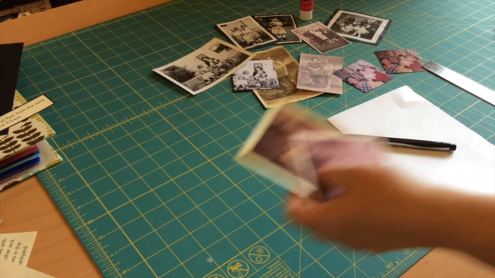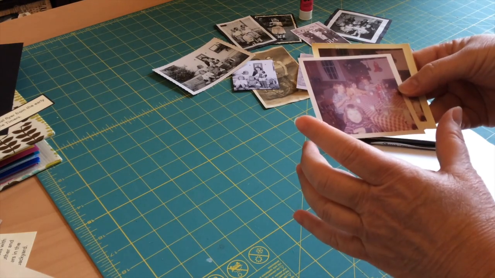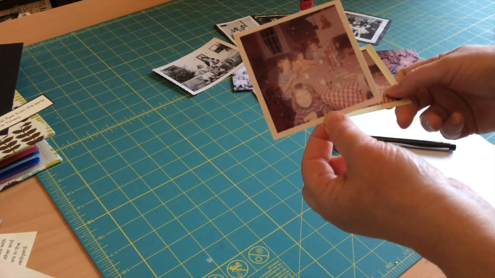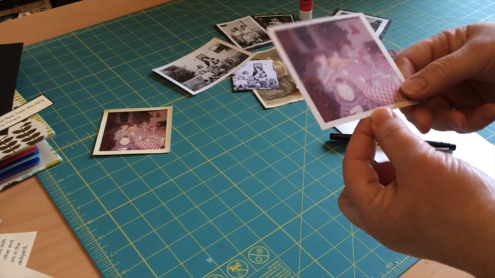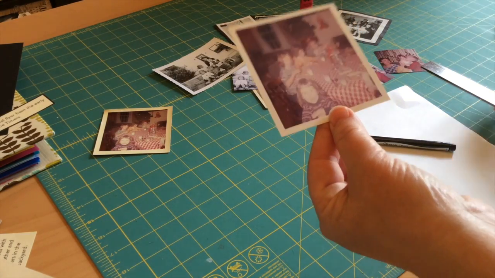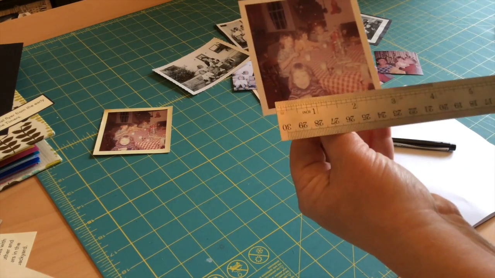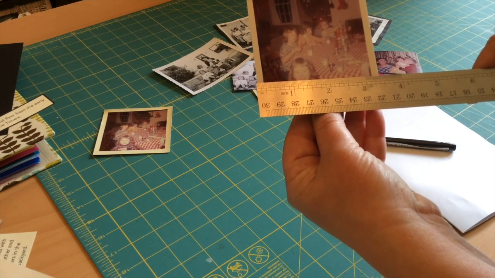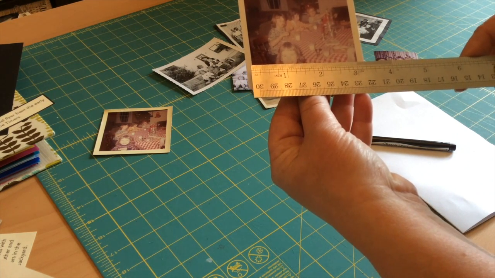In this tutorial, I'm going to talk about a really quick and easy way to make captions for your photographs. So this is the original. I color copied it, so I'll set that aside. I want to think about what the caption is going to be for each one of my photographs. But before I do that, I want to measure this photograph because I want my caption to match. I don't want it to be too big or too small. So I want it to match the size of the photo.